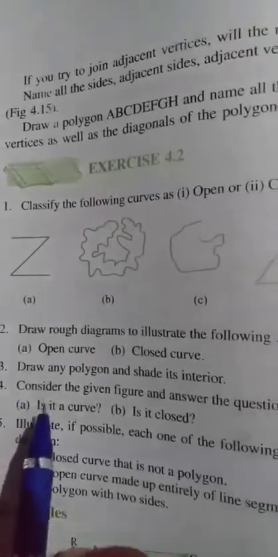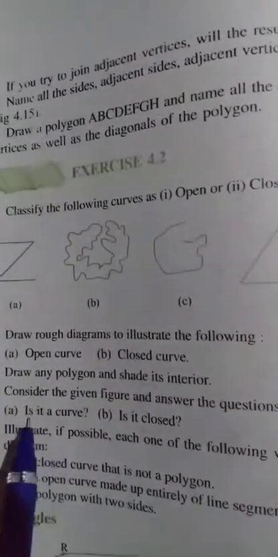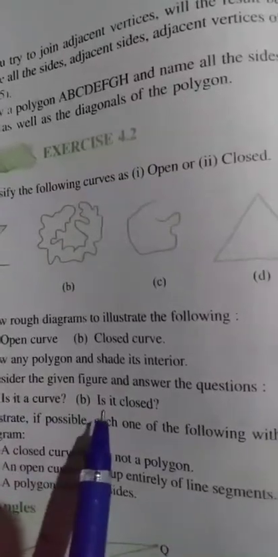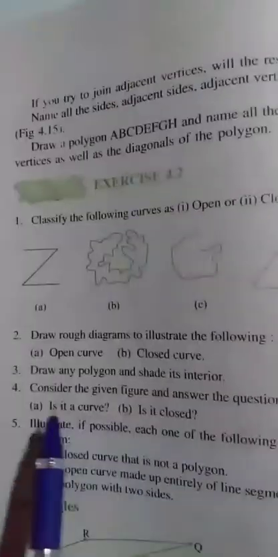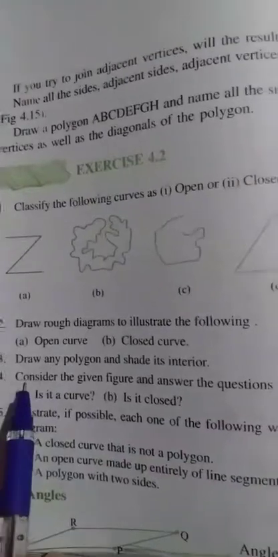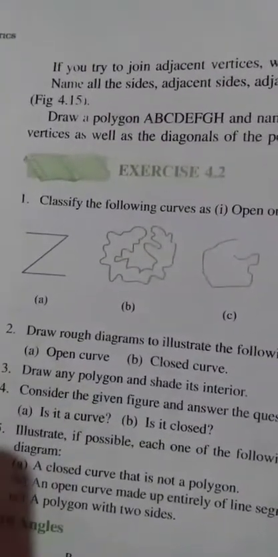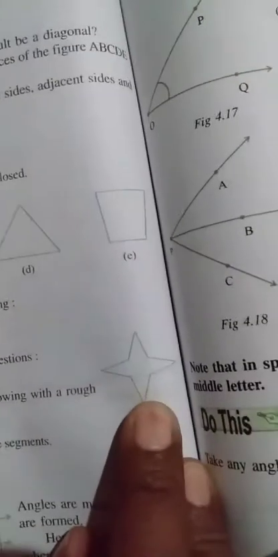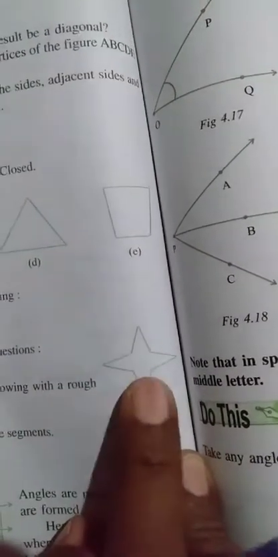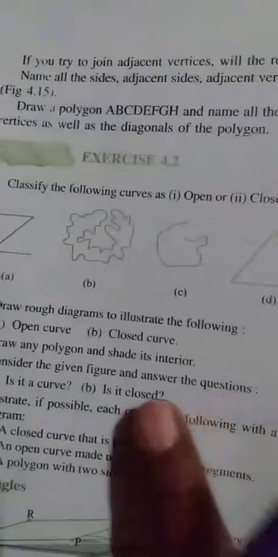Next question number 4. Consider the given figure and answer the questions. Number A. Is it a curve? Number B. Is it closed? In the question number 4, this is our given figure. Question A, is it a curve? Yes, this is a curve. And is it closed? Yes, this is a closed curve.